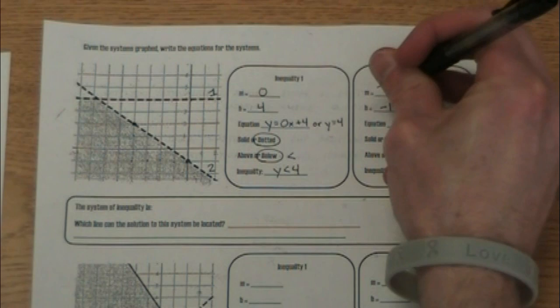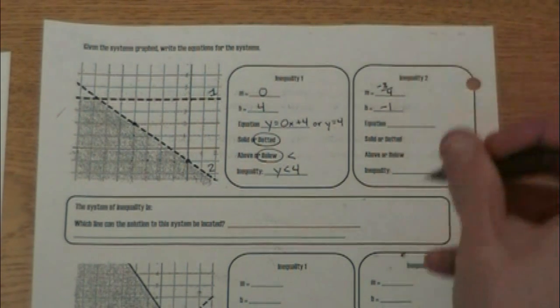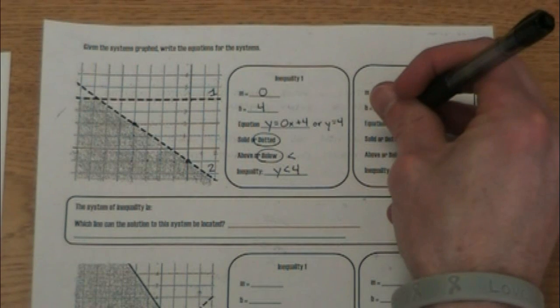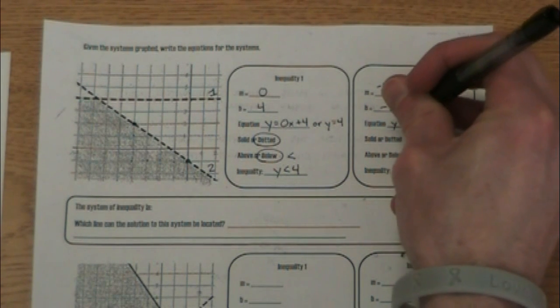So what I'm going to do from that point is go down 3 and right 4, which means my slope is going to be -3/4. So now I write out the equation. Y equals -3/4 x minus 1.